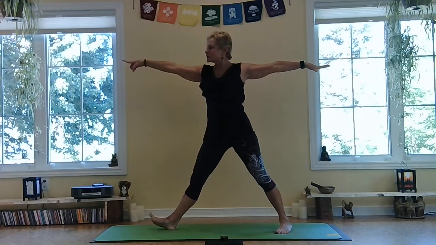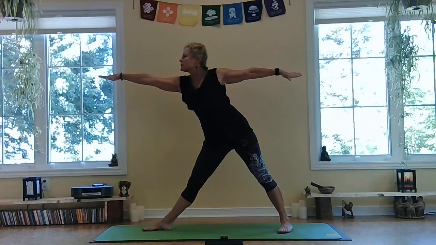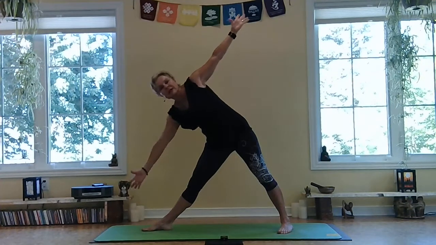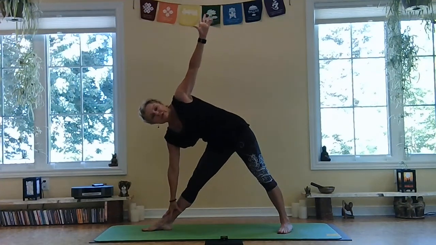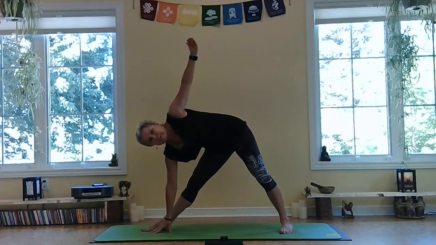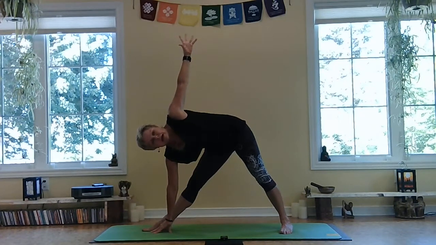And from here, shifting the left heel back, right toes point to the short edge of your mat, reaching the right fingertips forward, and when you've reached your edge, rotating the torso, coming into triangle. So the right hand is resting on your shin or your foot or the floor. Left fingertips reach for the ceiling. We'll pause here for 2 breaths.